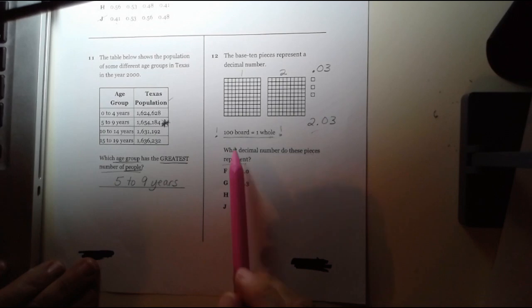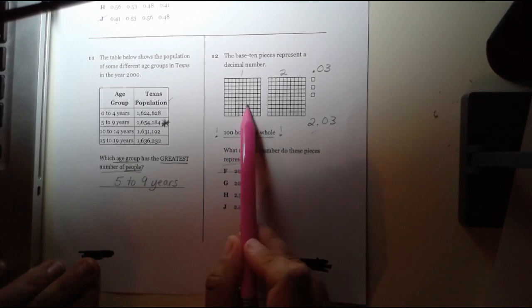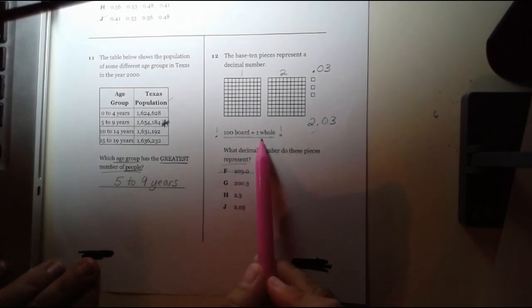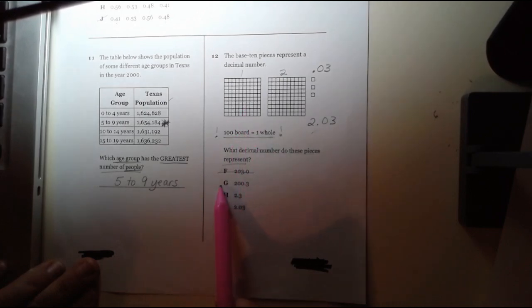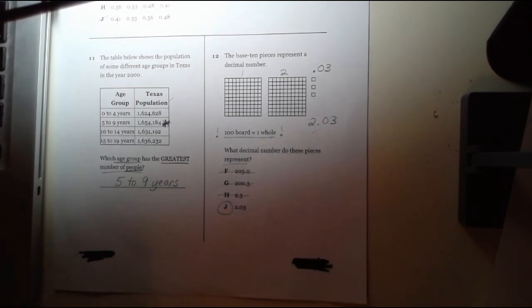203. Oh, I see. This person counted each square individually. No, we don't want to do that, because this isn't 100. It's only 1. Gee, 203 tenths. No. 2 and 3 tenths. 2 and 3 hundredths. Bingo. That's what I got. My answer is J.